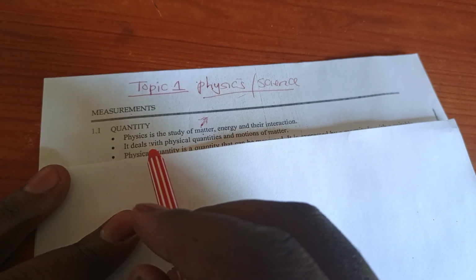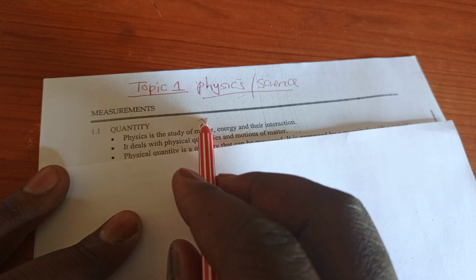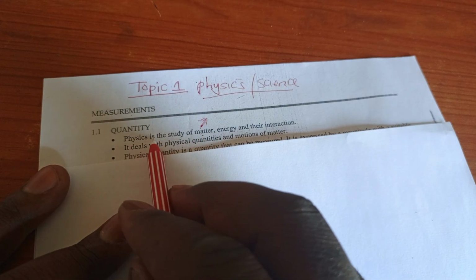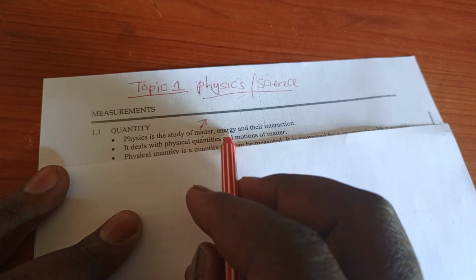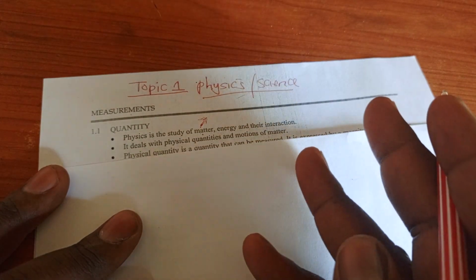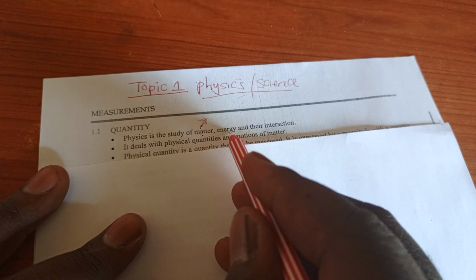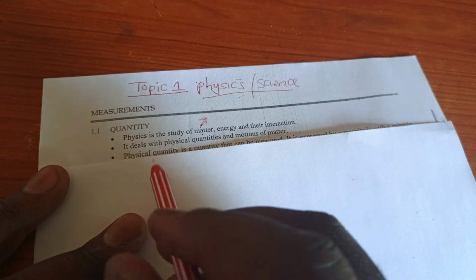When they ask you what is physics, you can respond that physics is the study of matter, energy, and their interaction.